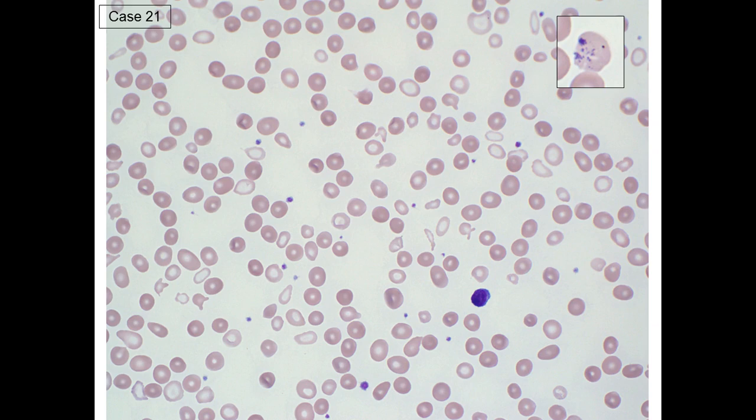Case 21. So the red blood cell in the inset shows that it has Pappenheimer bodies. That's not an example of coarse basophilic stippling because they're not evenly distributed throughout the cell. Those are Pappenheimer bodies.